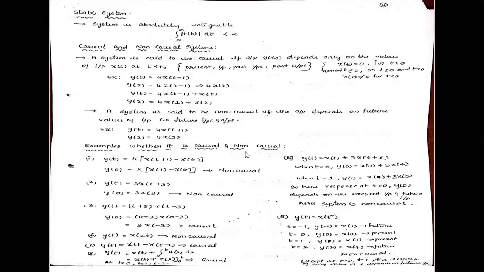Examples of whether it is causal or non-causal. Y of t is equal to k into x of t plus 1 minus x of t. T plus 1 is there. So definitely if it is t plus 1, it is non-causal. By seeing directly, we can say it is a future input. And t plus 3, non-causal. X of t plus 4, non-causal.